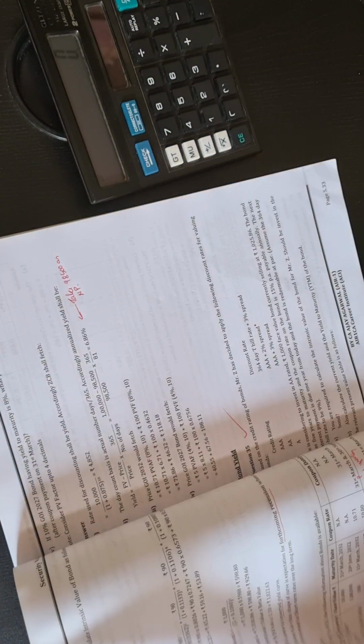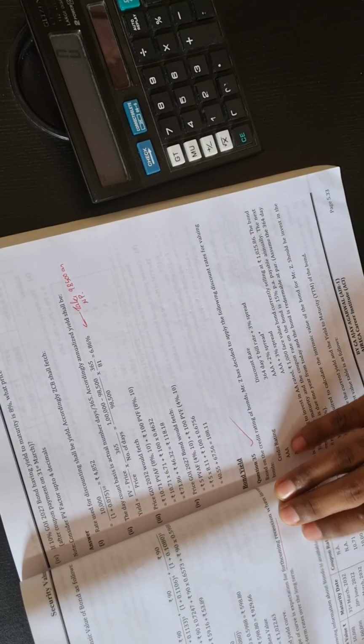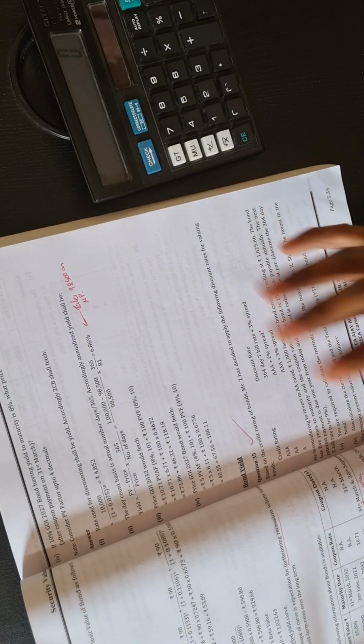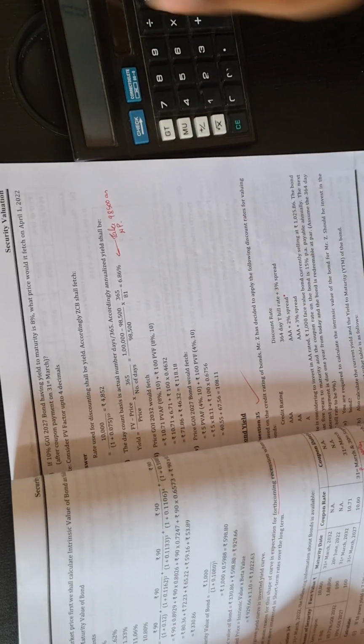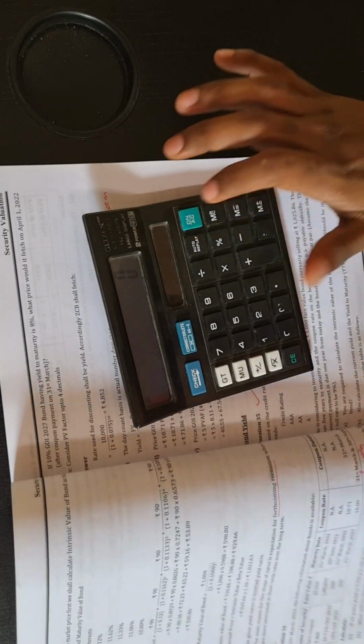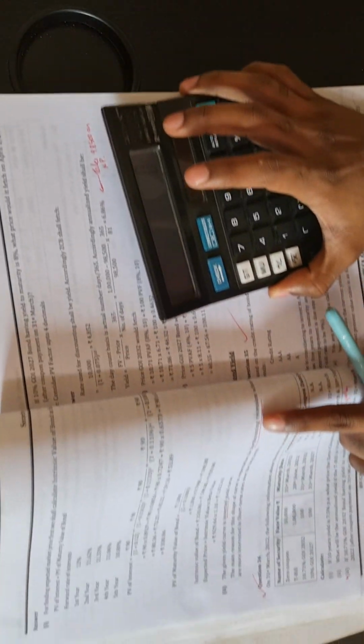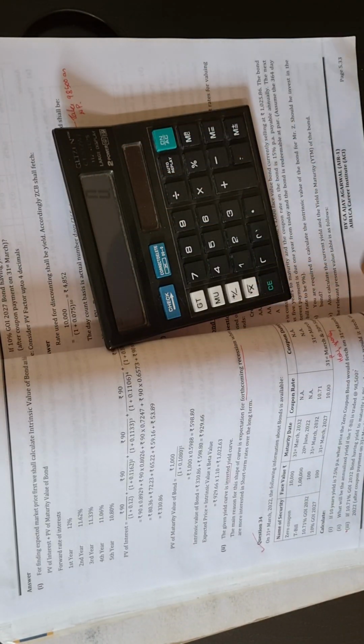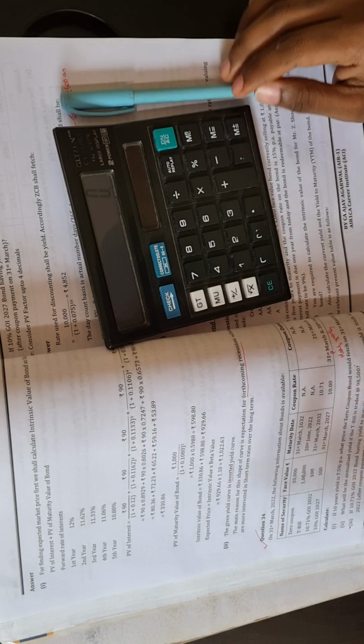So that's what they have also said here: forthcoming recession and inverted yield curve. Both these keywords, if you write in the exam, you will get full marks. So we will move on to the next question of bond pricing, which is the last question of bond pricing. Then we'll move on to bond yield.